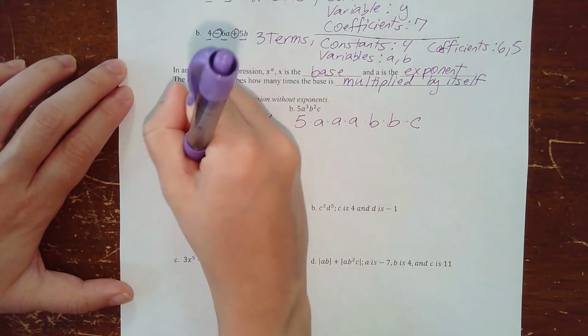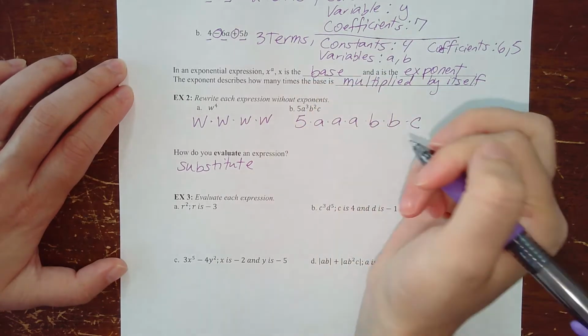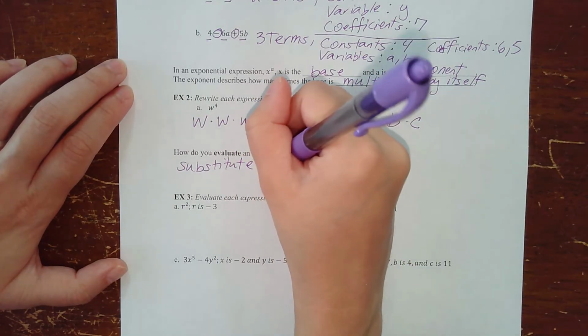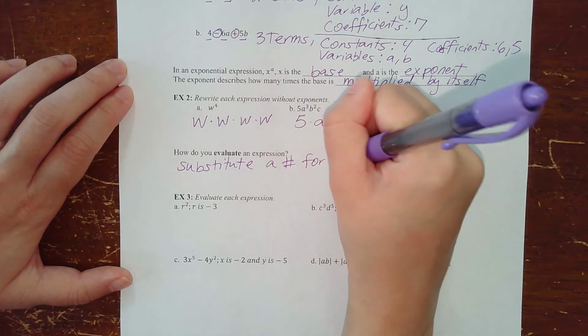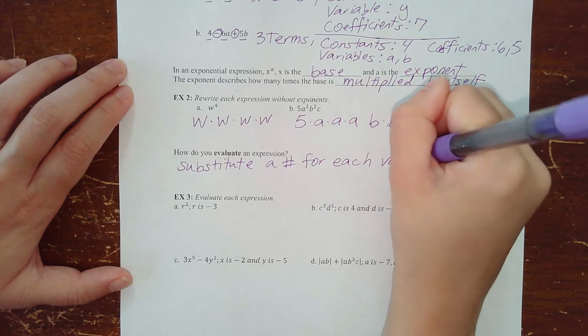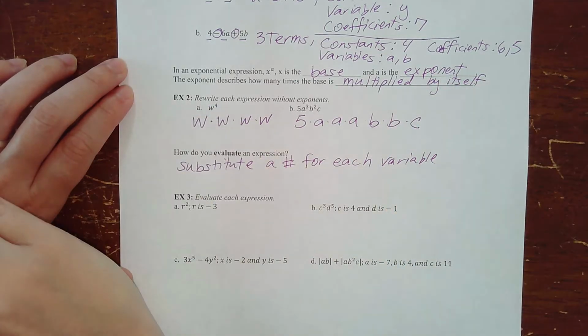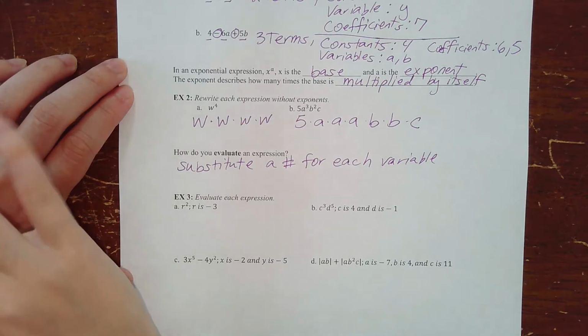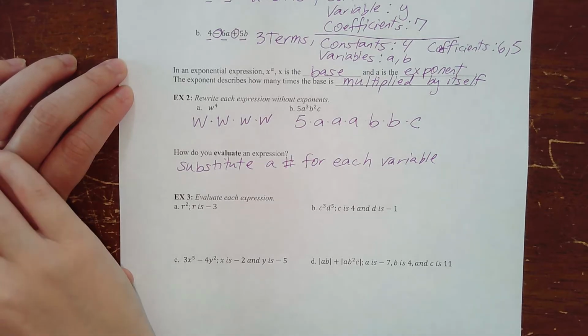You're going to substitute, or plug in, if you want to think of it that way, substitute a number for a variable, or for each variable if you have more than one. Then what you'll do is you'll use order of operations to get it down to just one number. You're going to perform all of those operations using the order of operations.